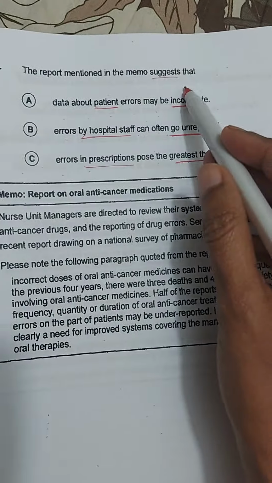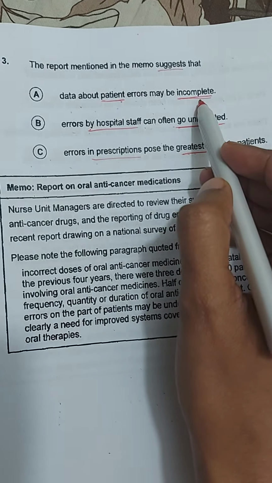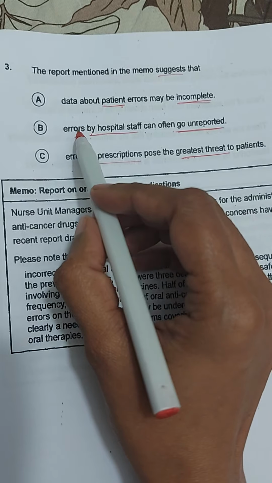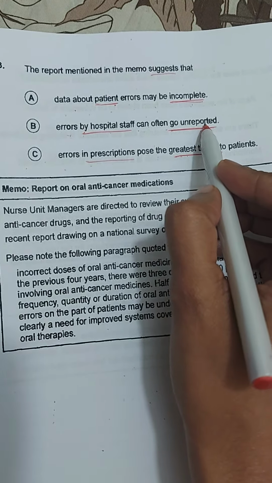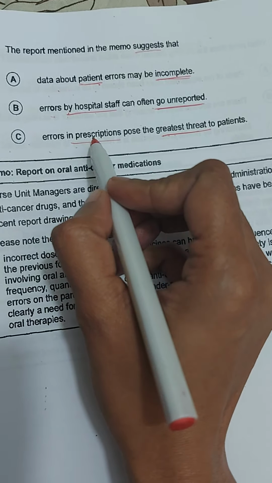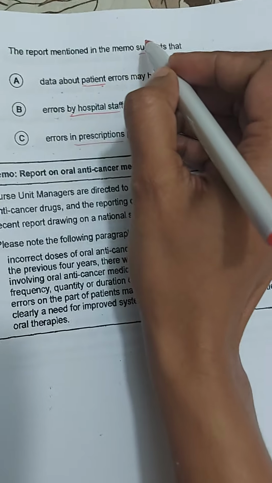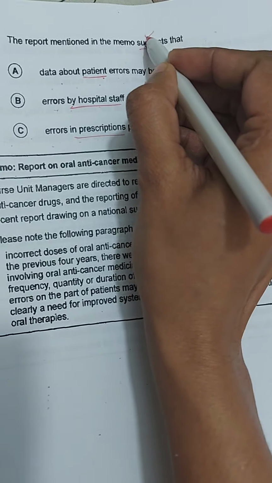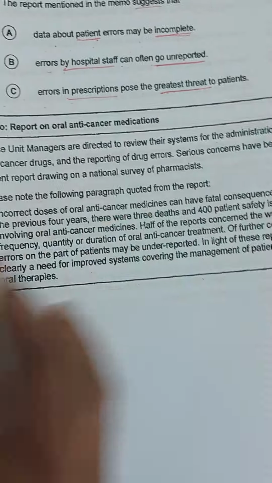If you see the suggestions, either the information about the patient is incomplete, or errors by hospital staff are unreported, in the sense nil reported, or errors in prescriptions, which is going to cause the greatest threat. So what does this memo directly imply or suggest?